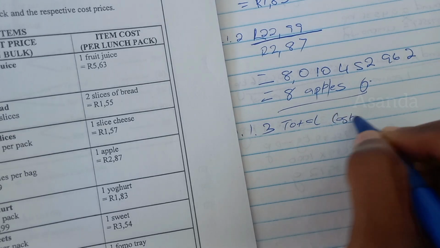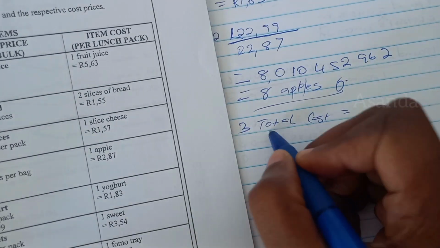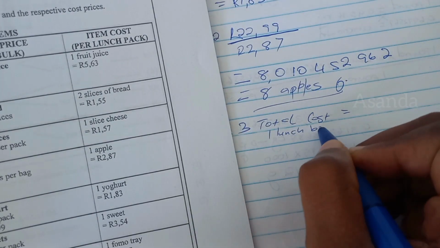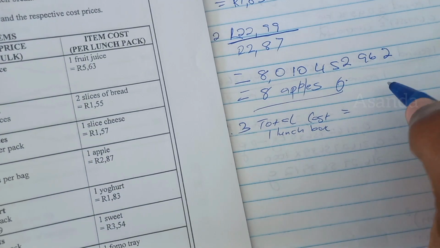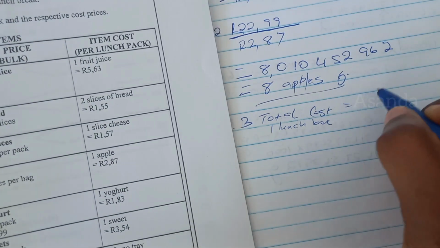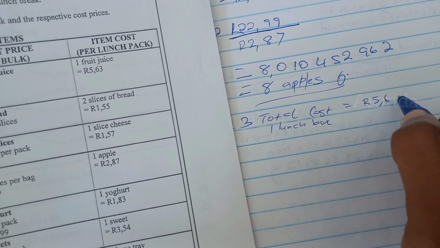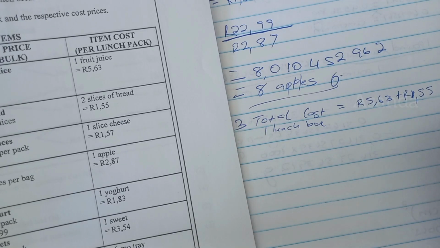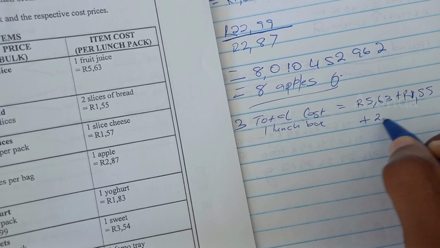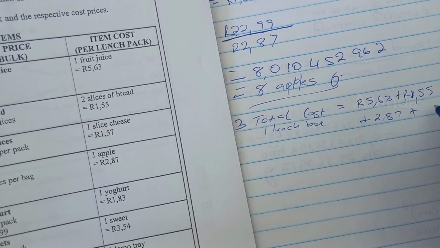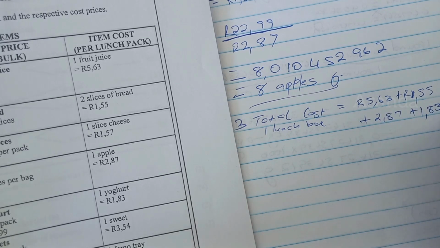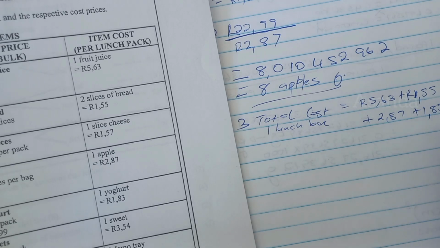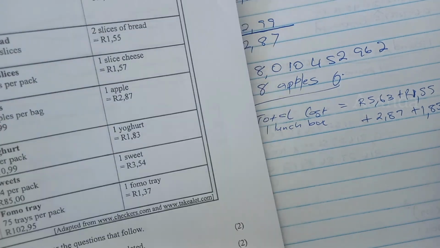Total cost, this is for 1 lunch box, right, is equal to fruit juice, which is 5.63 plus 1.55 plus 1.57 plus 2 rand 87 plus 1 rand 83 plus 3 rand 54 plus 1 rand 37.